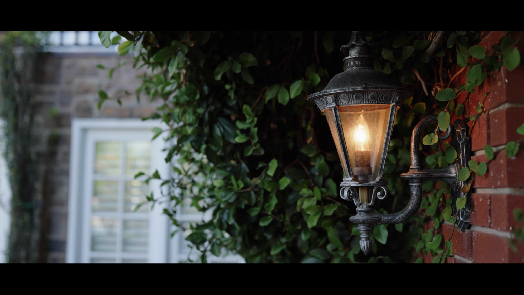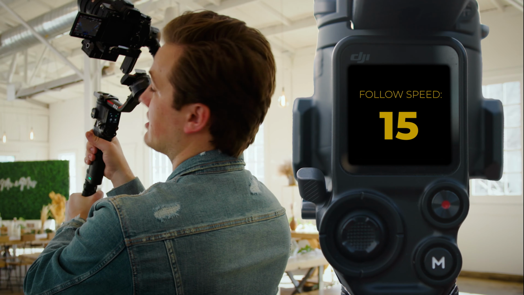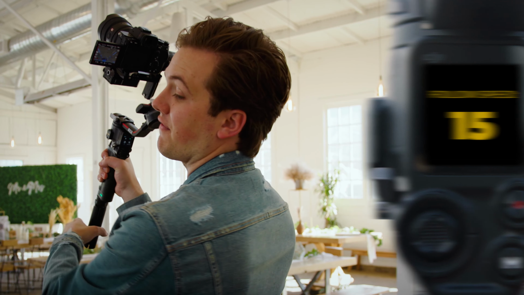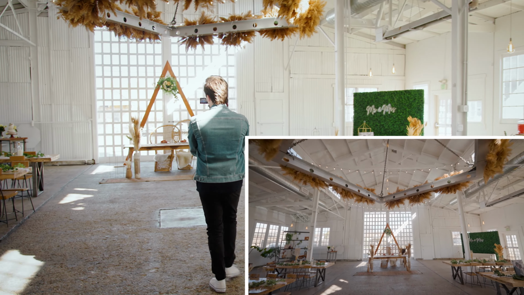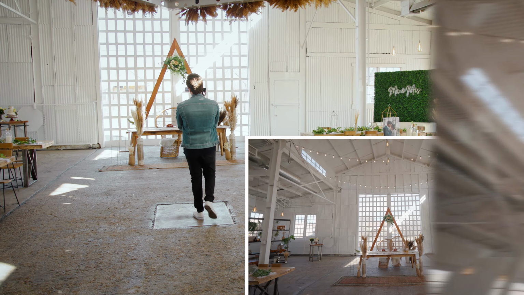So I start in the ceiling. I put my follow speed to 15, so it's a little bit faster than we're used to because I'm doing a very fast walk. And as I'm walking down quickly, I'm panning down to reveal the arch, which is the main attraction, right?